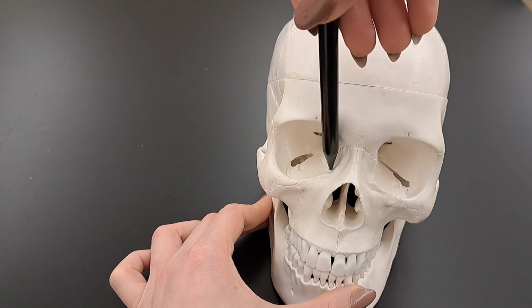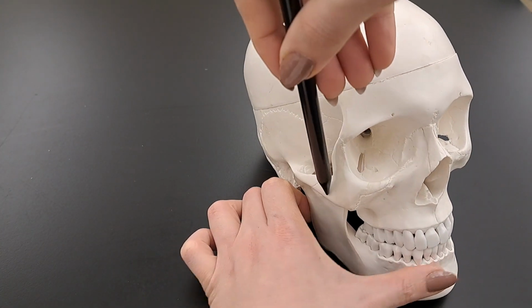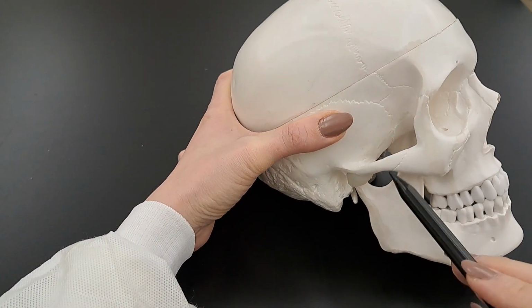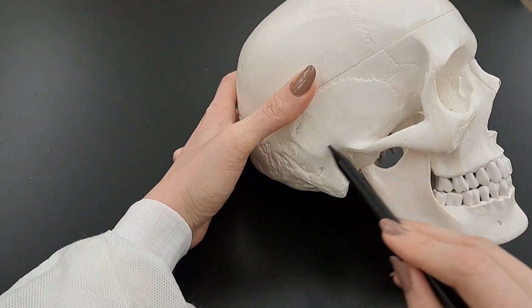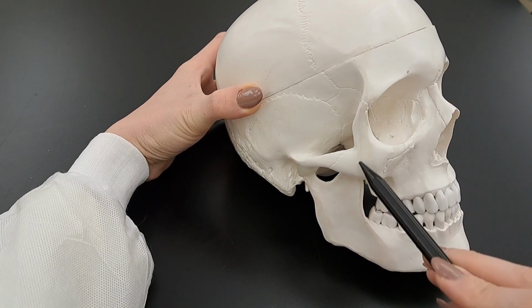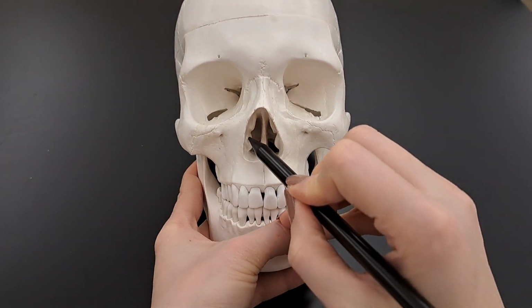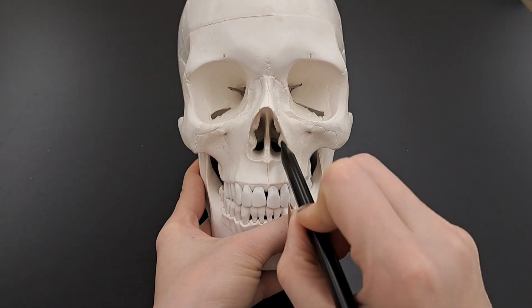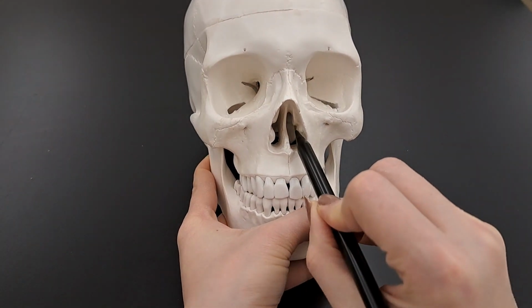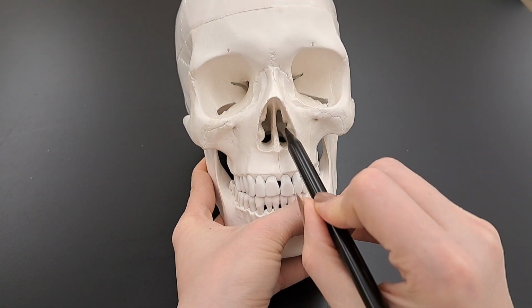2 zygomatic bones. This right here is 1 zygomatic bone. So notice that this part belongs to the temporal bone. This right here is the zygomatic bone. Also, we have 2 inferior nasal conchae. So this right here is the inferior nasal concha, 1 on each side.